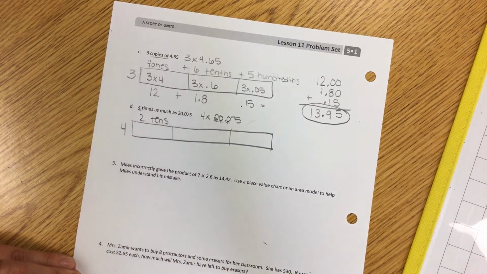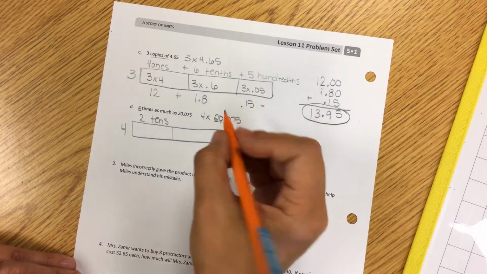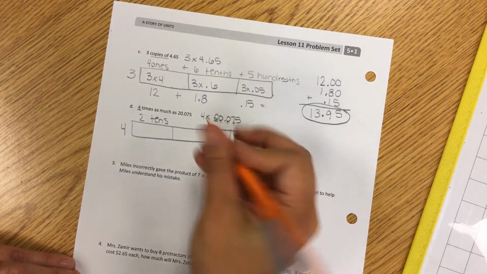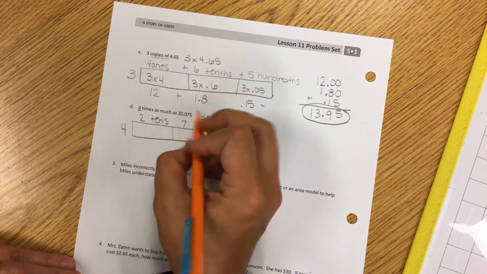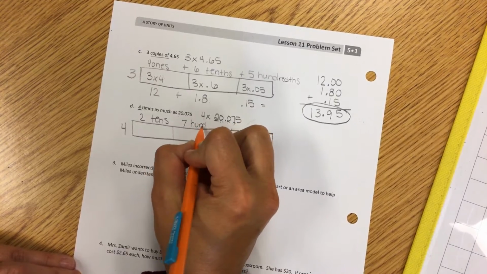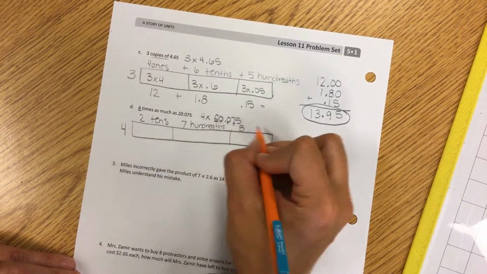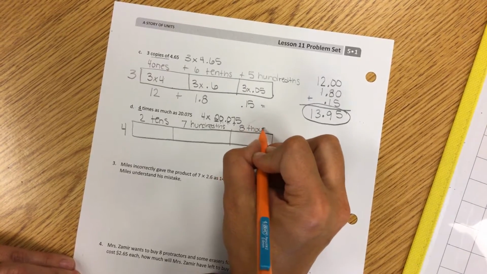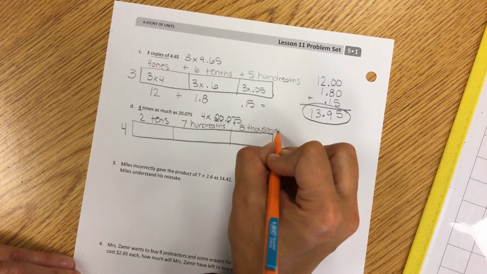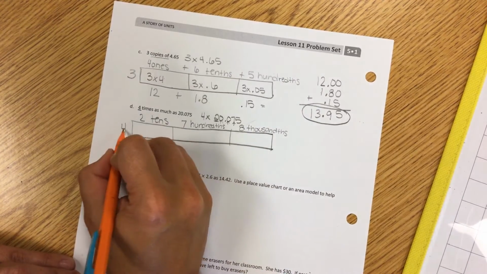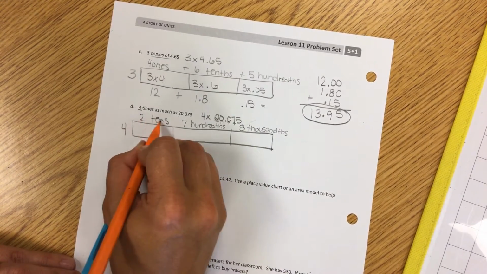If I'm going to add 0, the number's going to stay the same, so it's not necessarily going to change. So I'm going to come over here to that hundredths, and I'm going to have 7 hundredths. And then I'm going to have 8 thousandths.